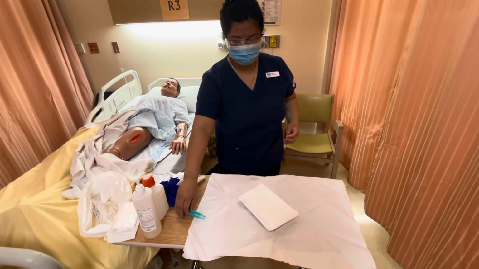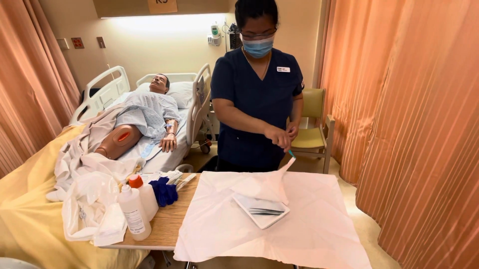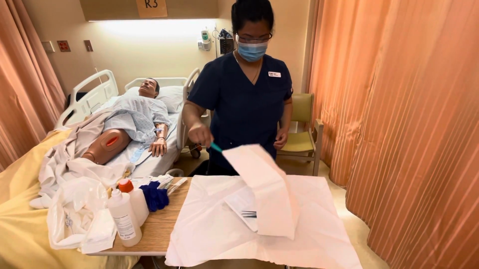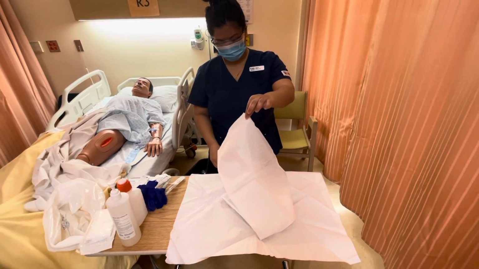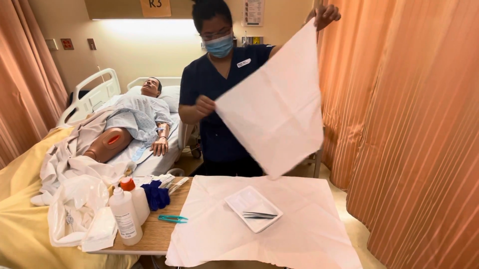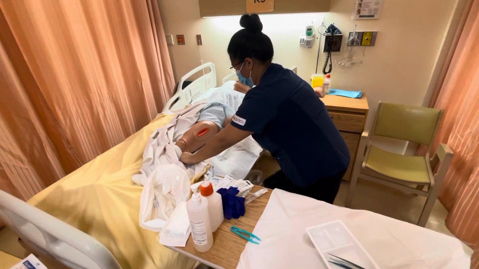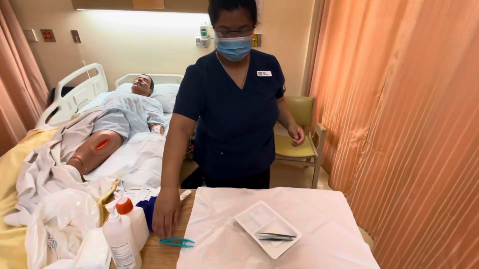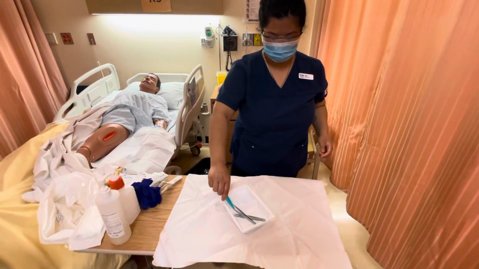And then we have a drape that we can put under our patient's leg. But otherwise, it's good. So I'm just going to do garbage. And then I'm gonna set up my forceps.